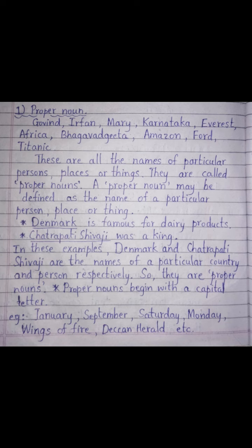Now I have given you a few examples. January, September, Saturday, Monday. Wings of Fire, the name of the book, the famous book which is written by Dr. APJ Abdul Kalam. And then there is the name of the newspaper, Deccan Herald, and so on. So this is about proper nouns. What's a proper noun? Proper noun is defined as the name of a particular person, place, or thing.